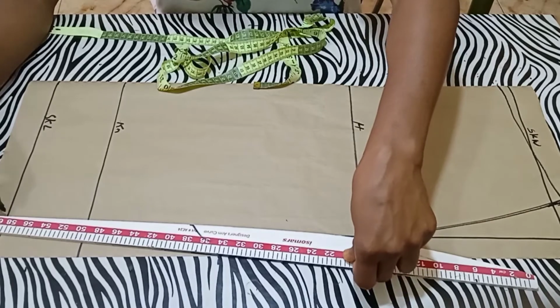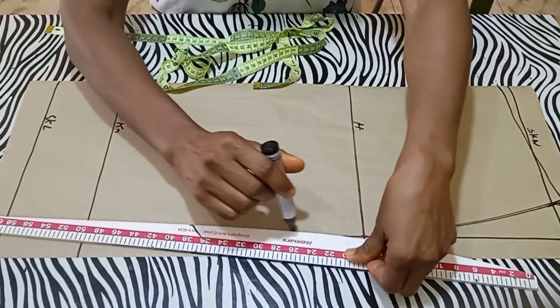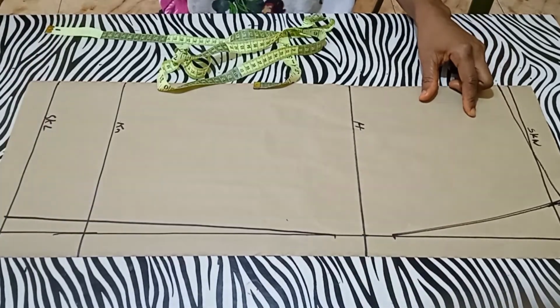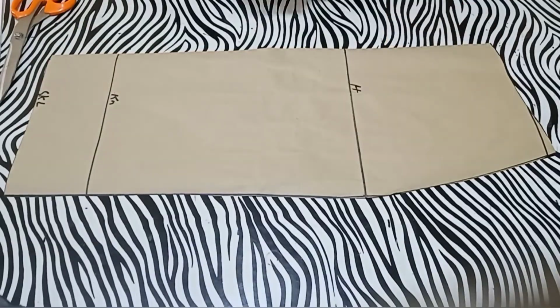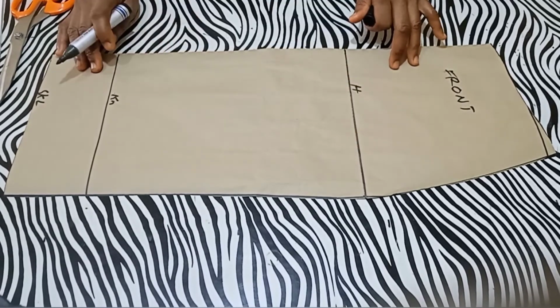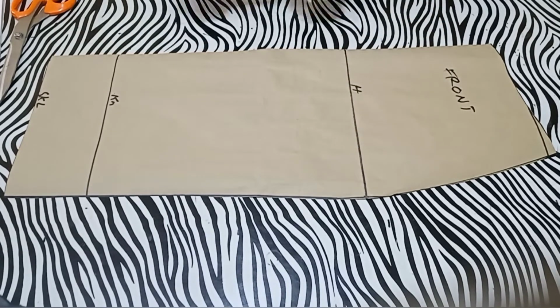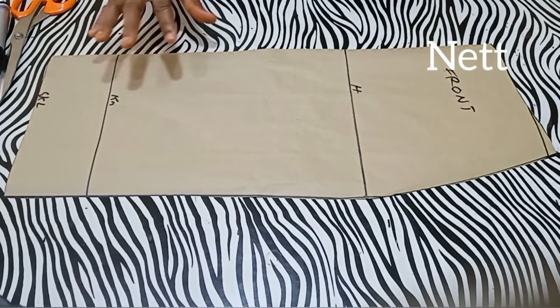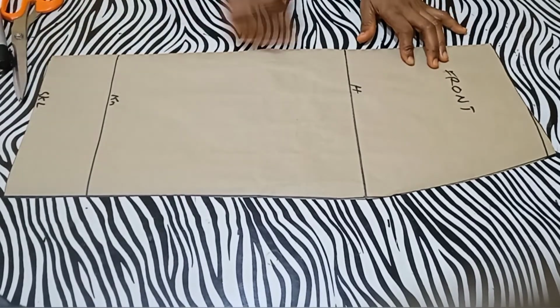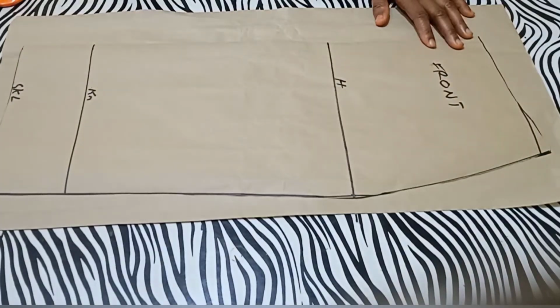I use a very slight curve to connect from here to here. With this front, the back will be derived. Note that this is a net pattern, so I didn't add any allowance on all sides.